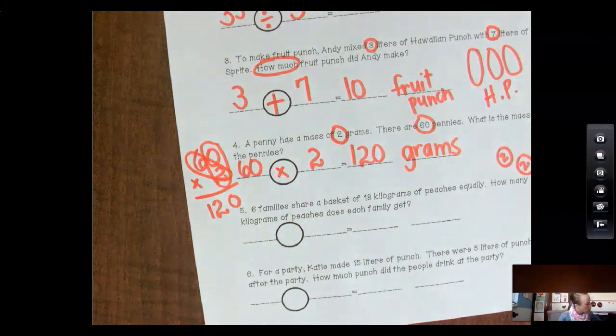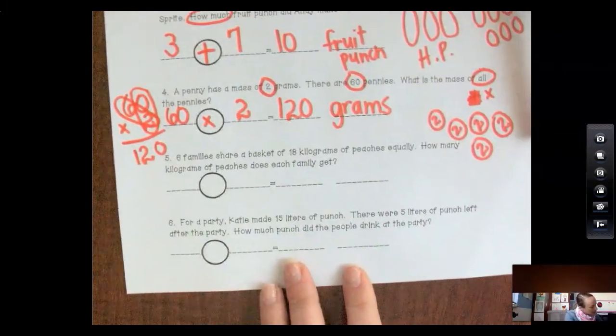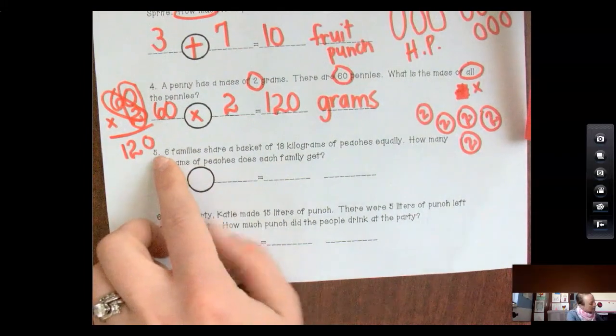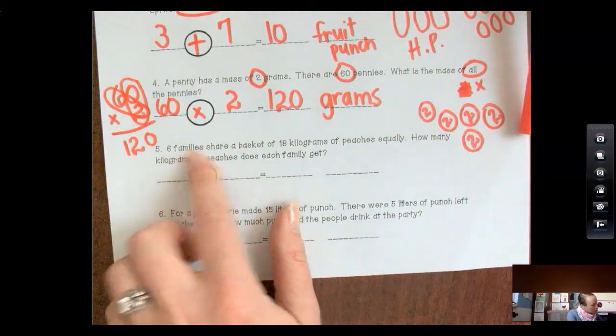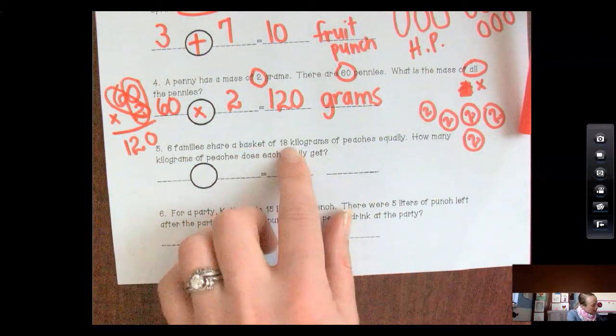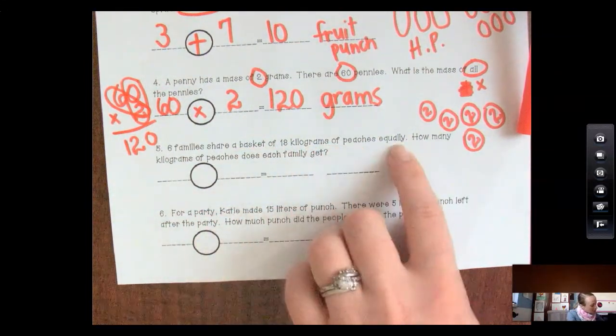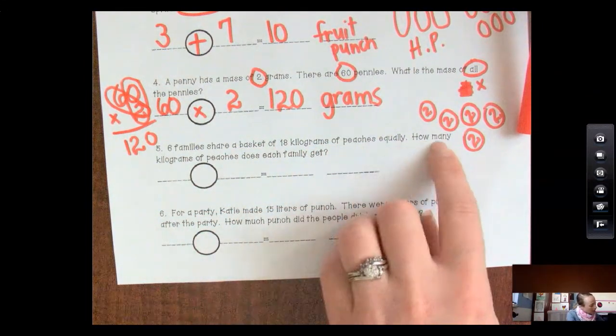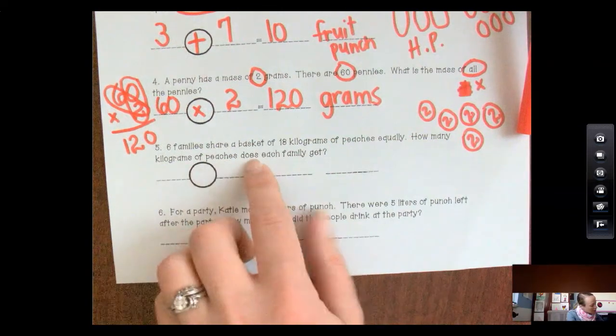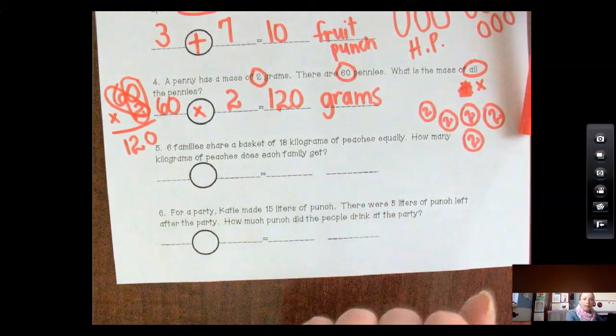All right, kiddos, we have 2 more, and then you'll do a paper for a grade, so it's a pretty short math lesson today. Let's look at number 5, please. It says 6 families share a basket of 18 kilograms of peaches equally. How many kilograms of peaches does each family get?